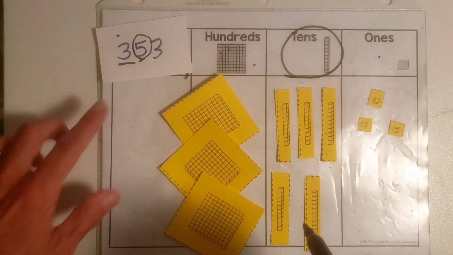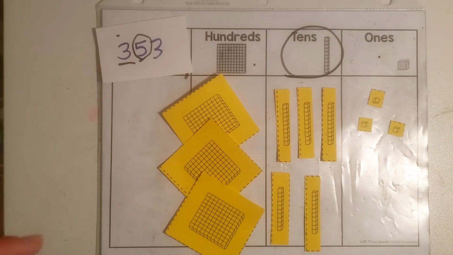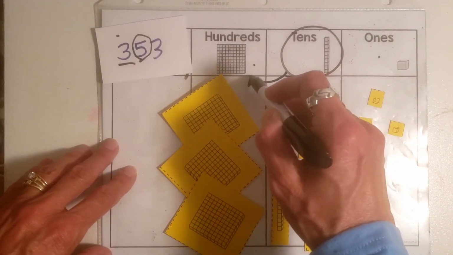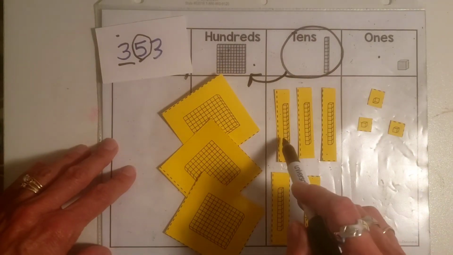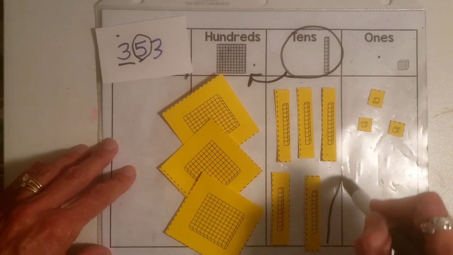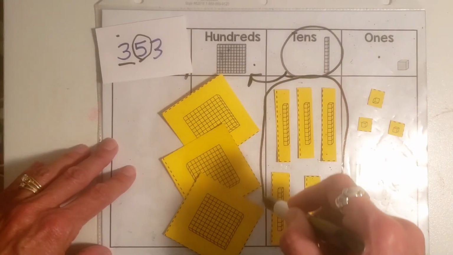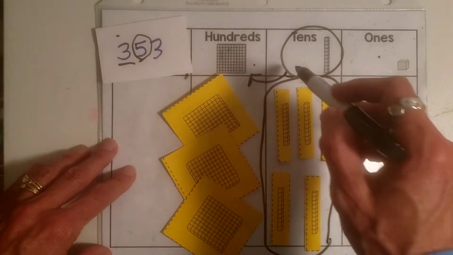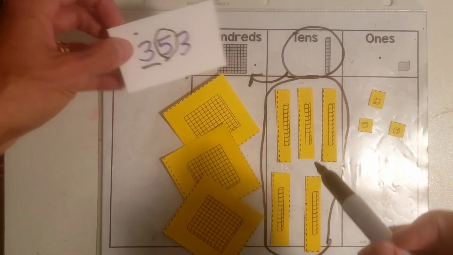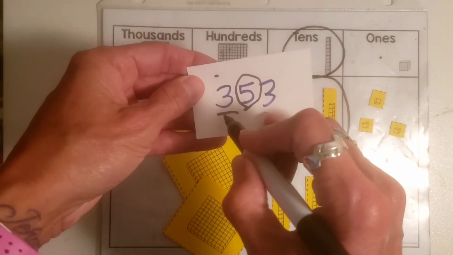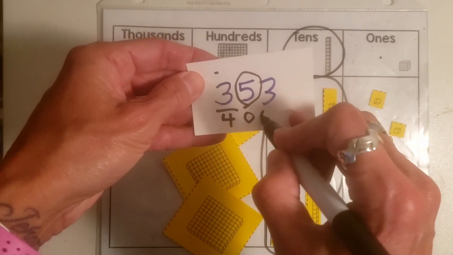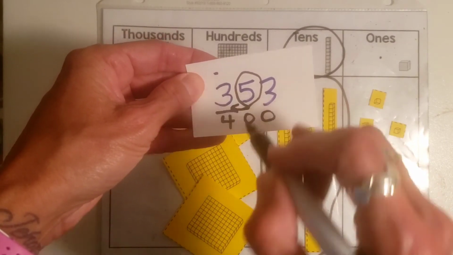Remember our rule. If it is 5 or greater, then it tells the hundredths to move up to the next 100. So 1, 2, 3, 4, 5. I can circle 5 right here, which tells me I need to bump this up. So instead of 353, that is going to make it 400 because this tells it to bump up.